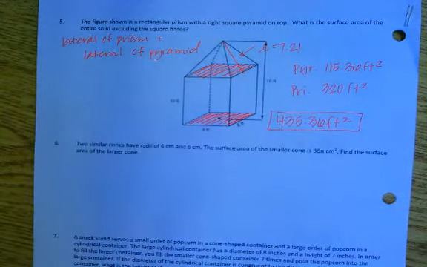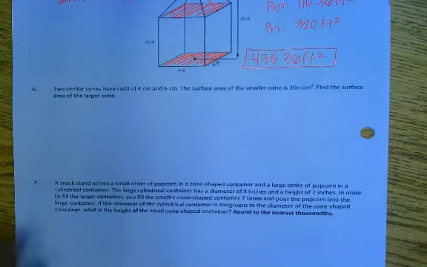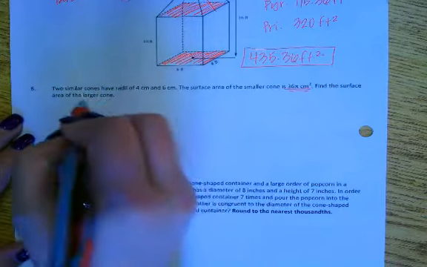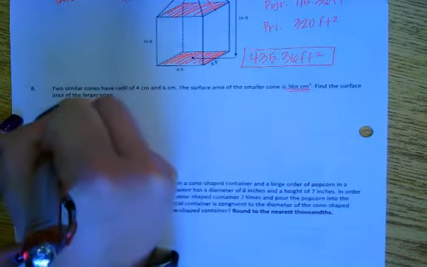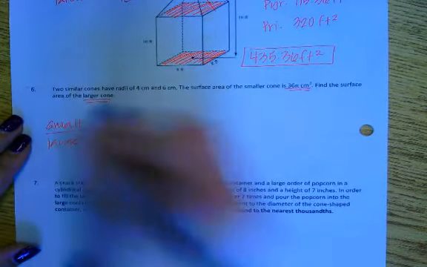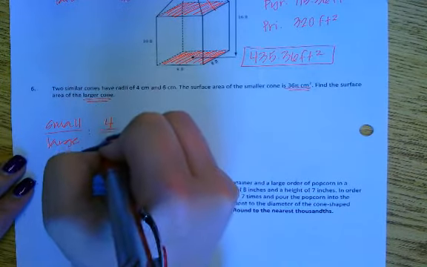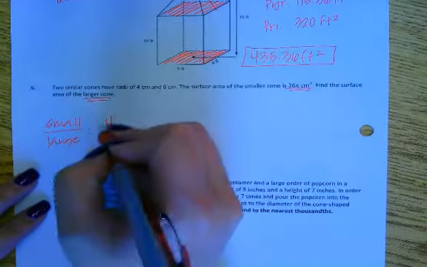Okay. Number 6. Two similar cones have radii of 4 centimeters and 6 centimeters. The surface area of the smaller cone is 36 pi. Find the surface area of the larger cone. This time it didn't say small to large or large to small, so it doesn't matter which one you do. We know that we currently have radii 4 and 6. What do we need to do? Simplify to what? 2/3. Okay, that 2/3 represents what?